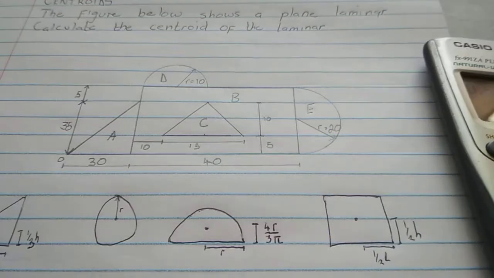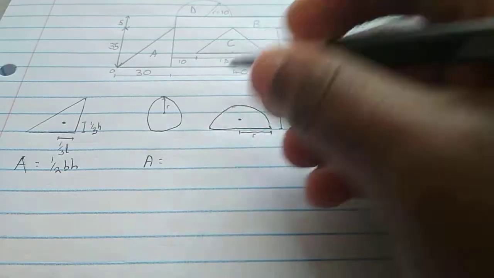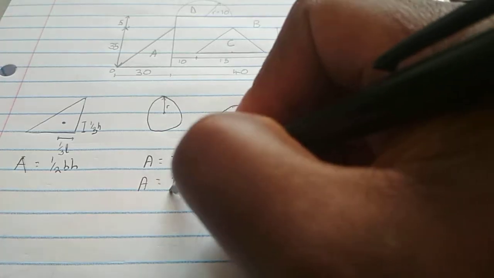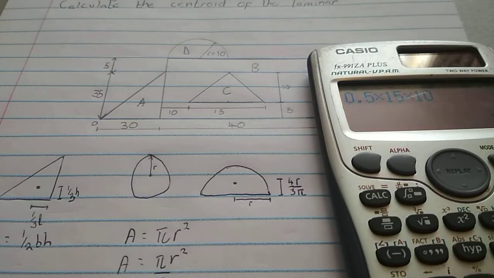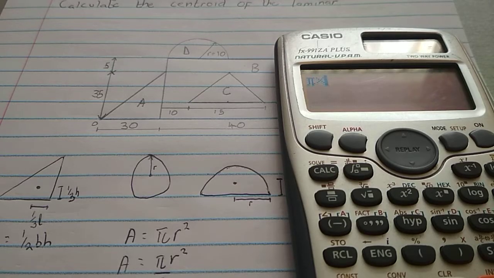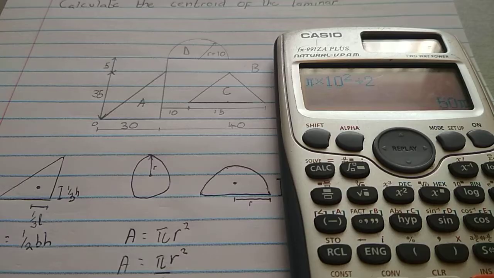Okay, now let's go to D. Where is our D? D is there. Okay, the area of a circle is pi r squared. But the area of a half circle is still pi r squared, but it's divided by 2. So since D is a half circle, we're going to say pi times our r, which is given as 10, squared, divided by 2. We get 157.08. We'll go ahead and put it right there.